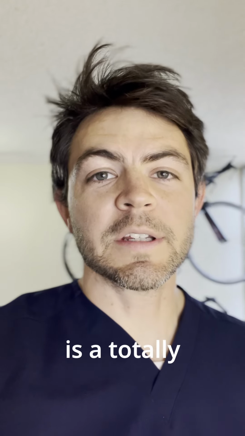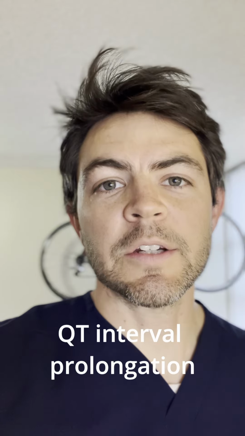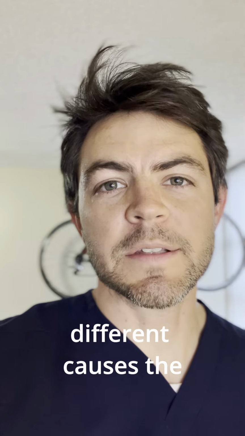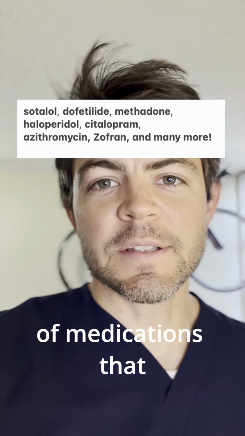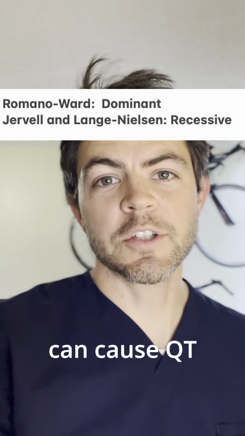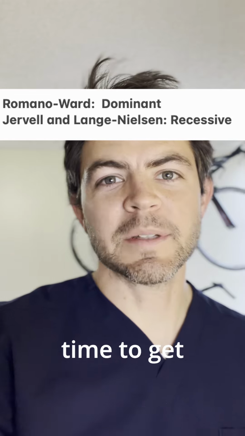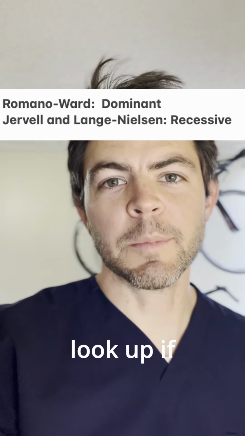QT interval prolongation is a totally different process. QT interval prolongation can happen from a couple of different causes, the most common being medication-induced and genetic. Here's a list of medications that can cause QT interval prolongation. Here are two genetic disorders that can cause QT interval prolongation. We don't have a whole lot of time to get much into the details with these, but you can look them up if you want.